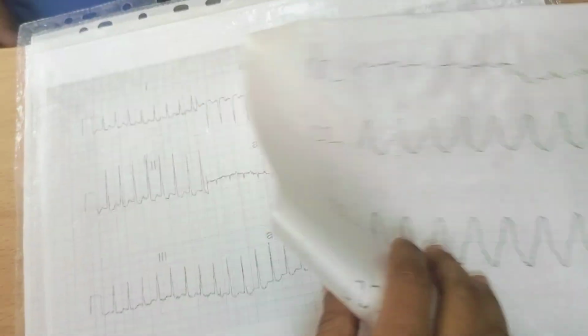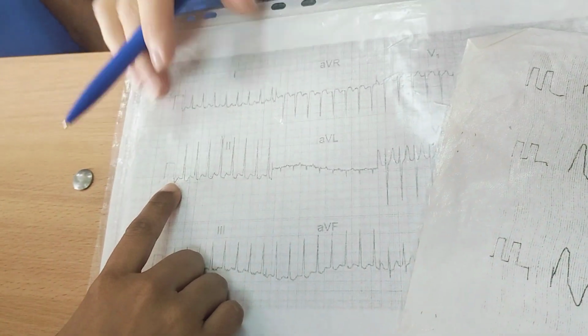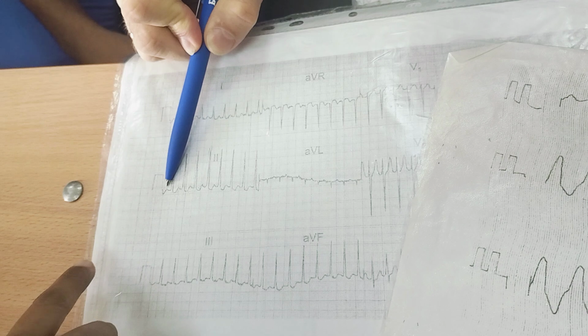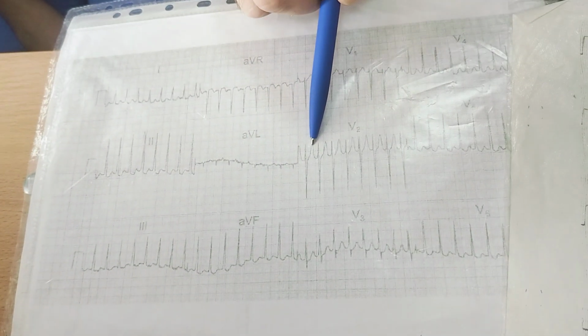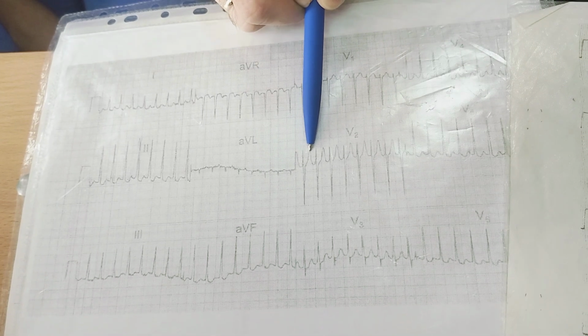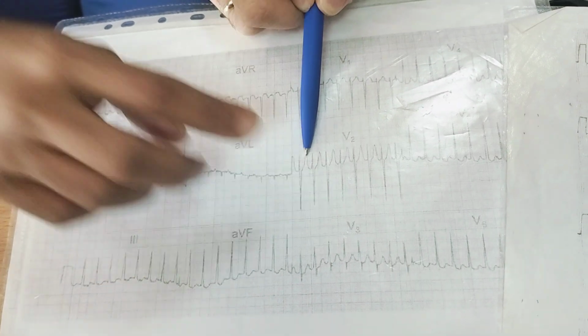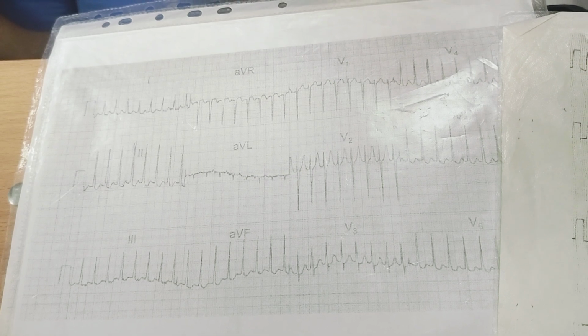Excuse me, sir. Now from here, how did you say this is T and not P? It's not clear, is it P or T? So look at another lead. It is T. It is exactly T. QRS, T. P absent. P is absent.